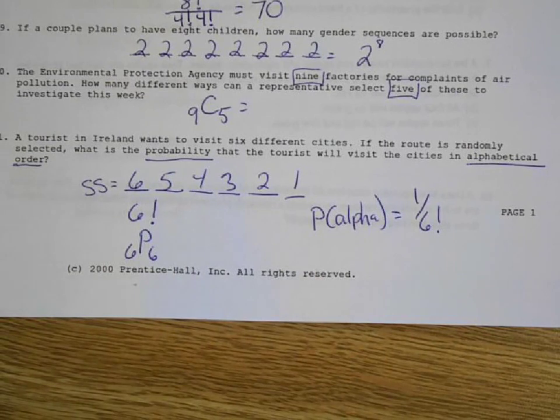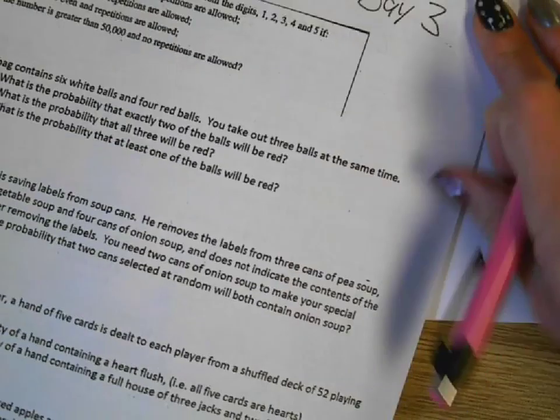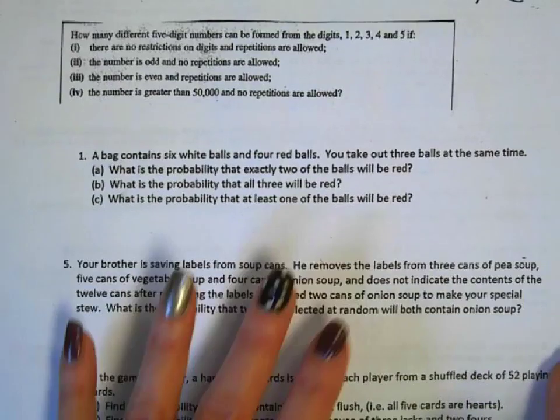Okay, I do want to do some more of the probability ones because I think they're the more challenging ones. So if you turn the page, we're going to do a few of these. Let's go with number 1.